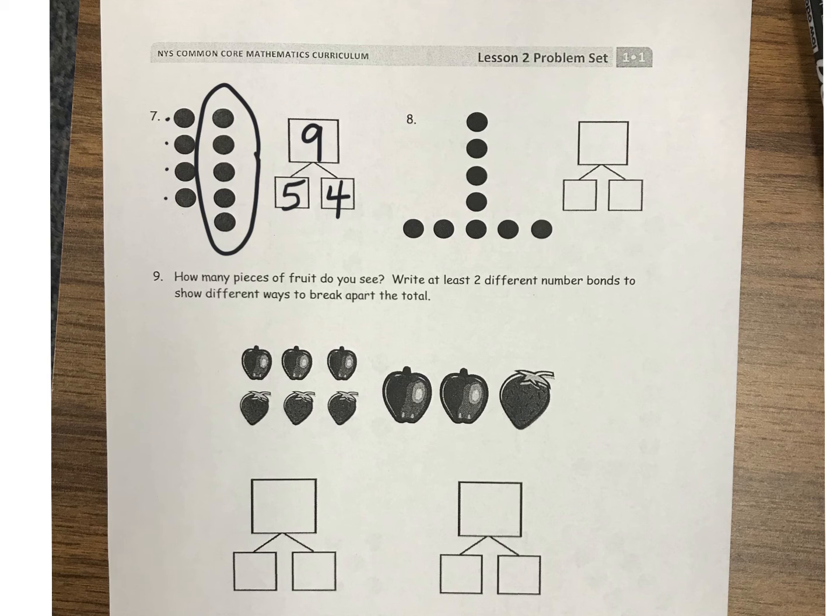If you would like to talk, you need to raise your hand. Axel, what number do you see here that we could circle together? 4. Very good. So let's circle these 4 on top. So one of my parts is going to be 4.